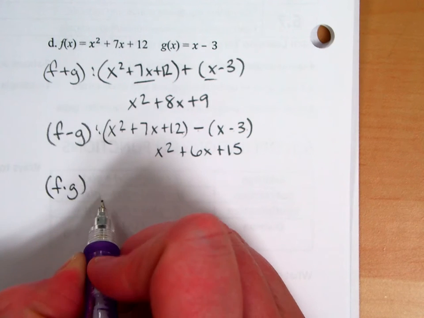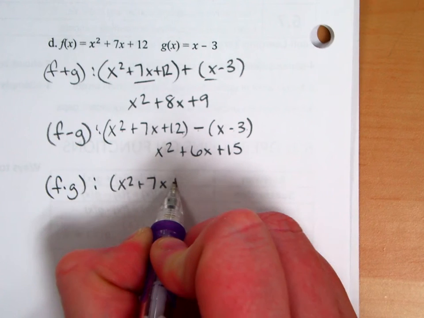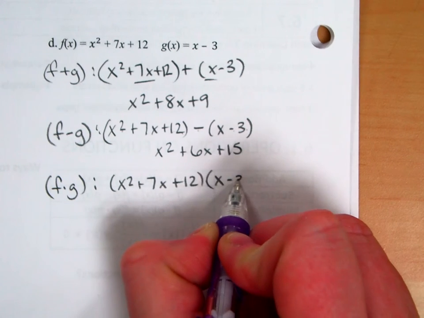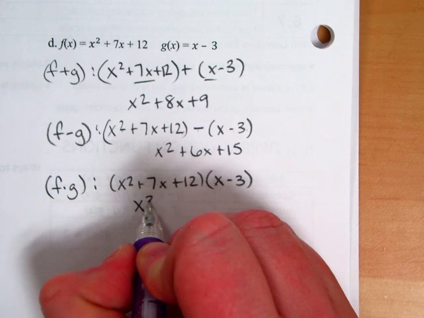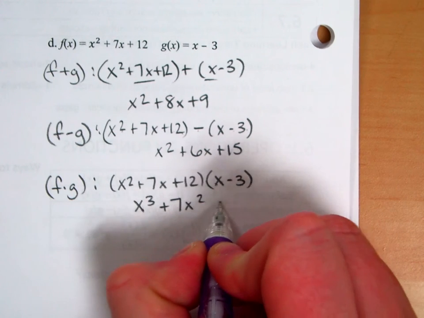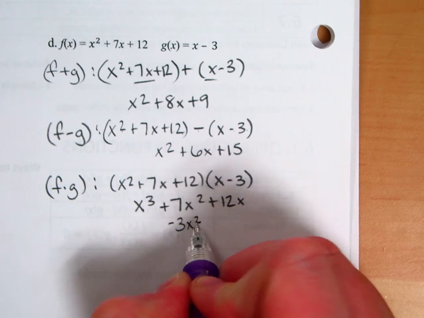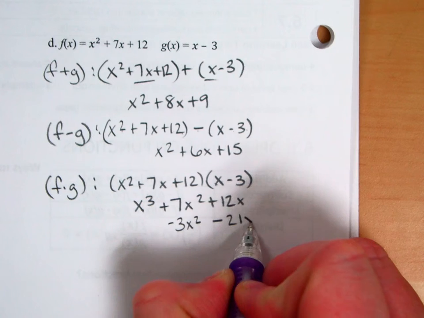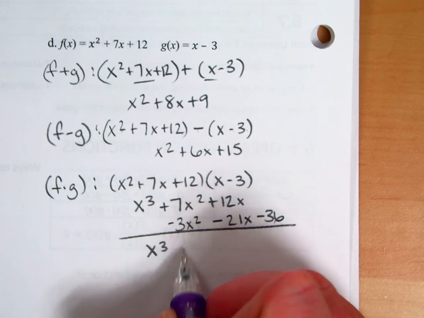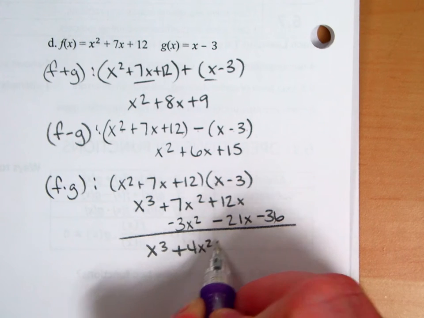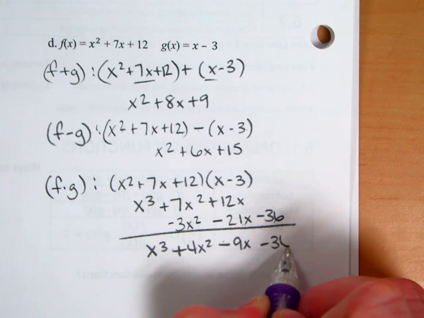Doing the multiplication, x squared plus 7x plus 12 times x minus 3. I'm going to distribute the x to both parts, and then I'm going to distribute the negative 3 to both parts. X cubed plus 7x squared plus 12x, negative 3 to both parts, minus 3x squared, minus 21x, and minus 36. Combine like terms, x cubed plus 4x squared. 12 minus 21 would be a minus 9x minus 36.